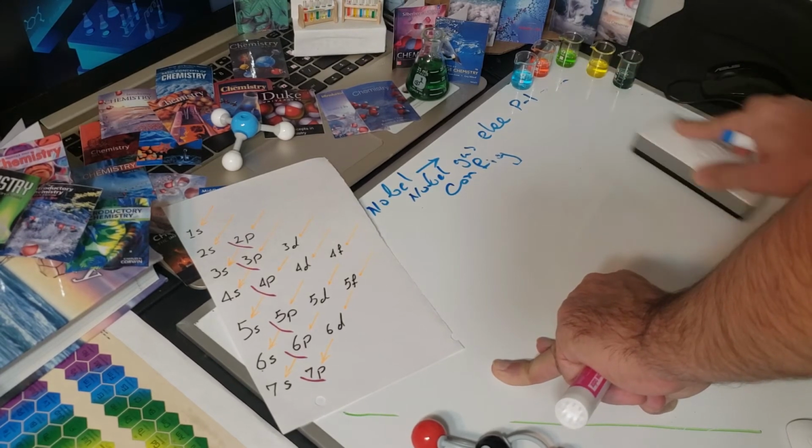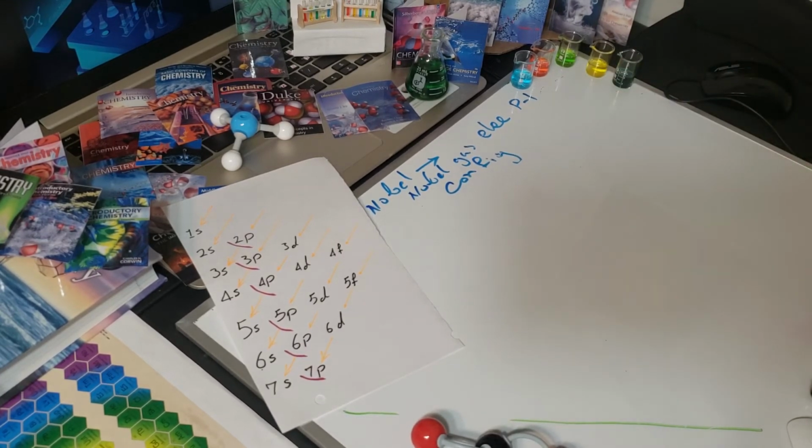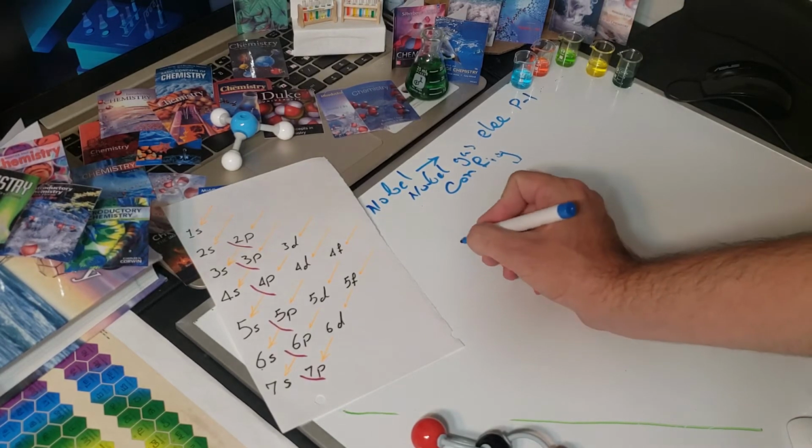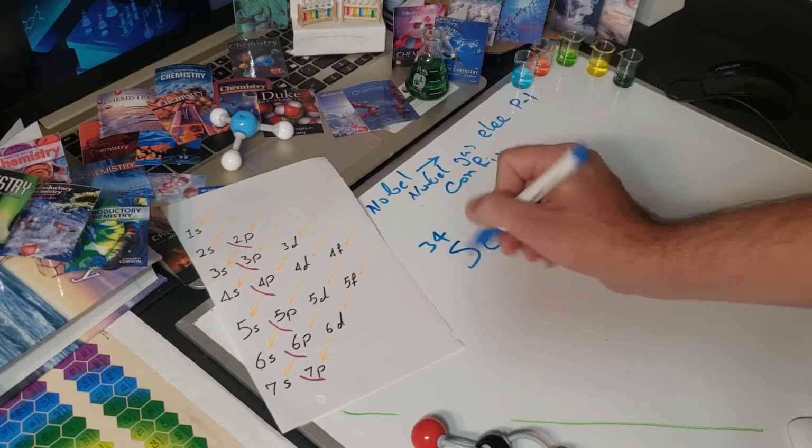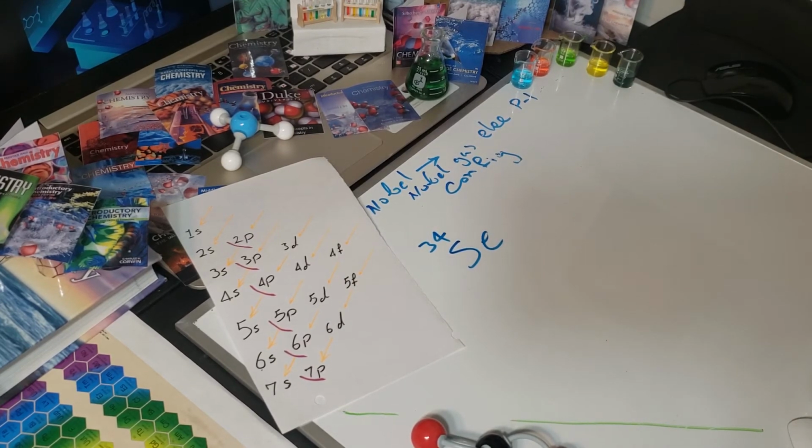Let's do yet another example. I don't know if this is going to be the final. Let me just check. No, there are more to go. Let's do just selenium 34. I don't know how many more I could do, but I will manage my time. Selenium 34. Now selenium is group 6 and 34.